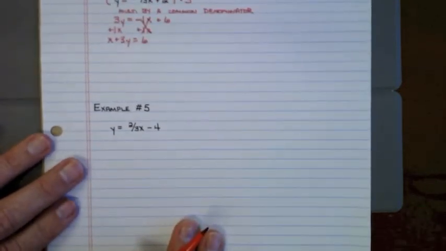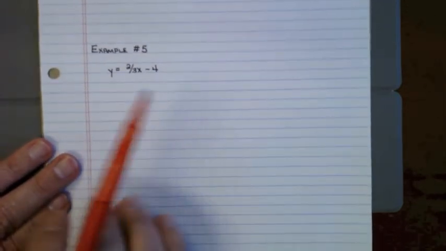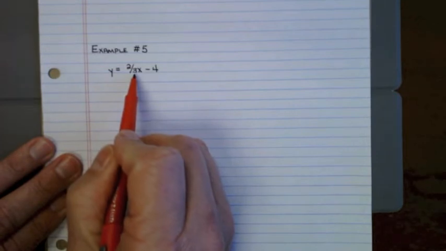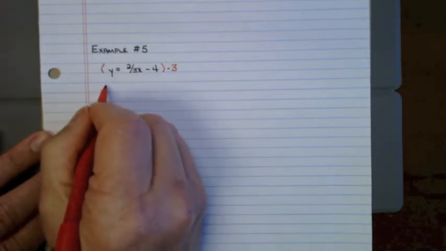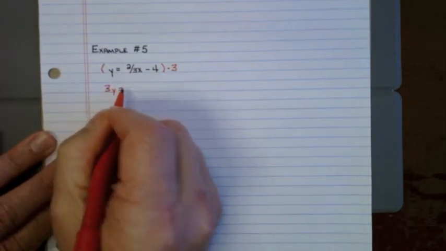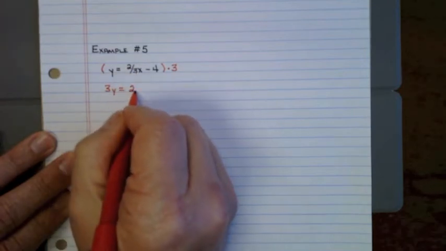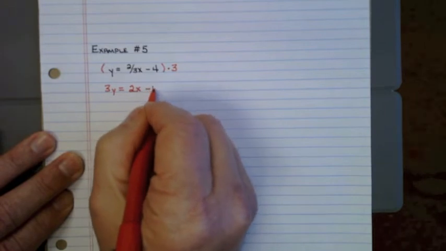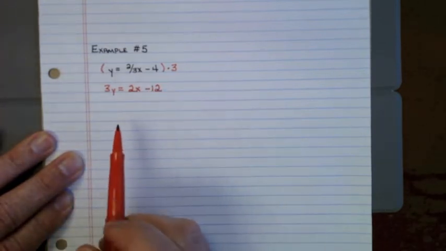And how do I eliminate that fraction? By multiplying by a common denominator. What's the only number here that's a denominator? That's the bottom of the fraction. That's a 3. I'm going to multiply everything by 3. 3 times y, 3y is equal to 3 times 2 is 6, divided by 3 is 2x, and 3 times -4 is -12.